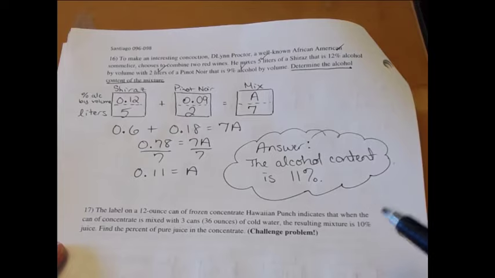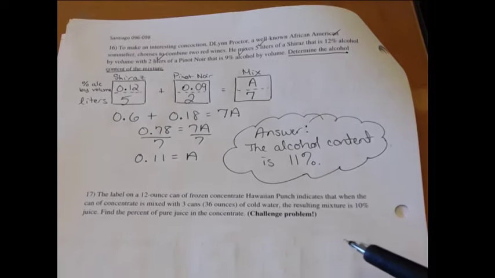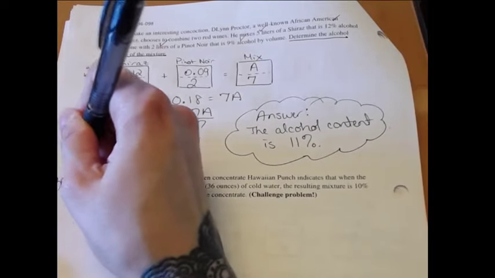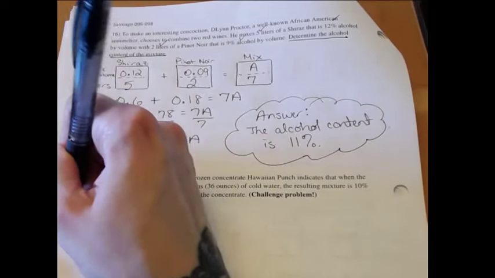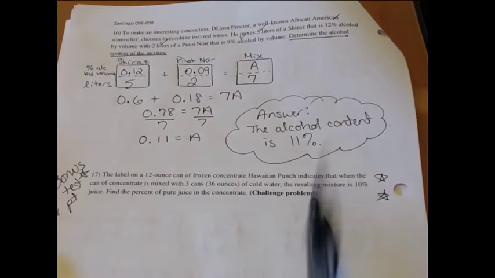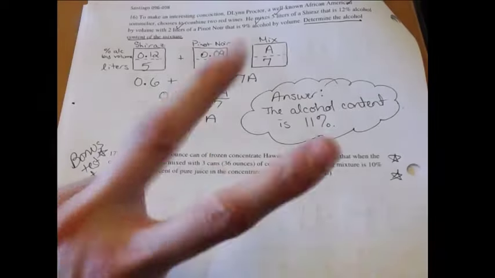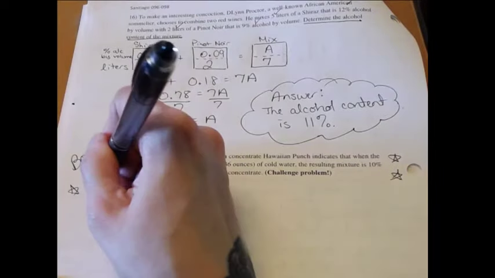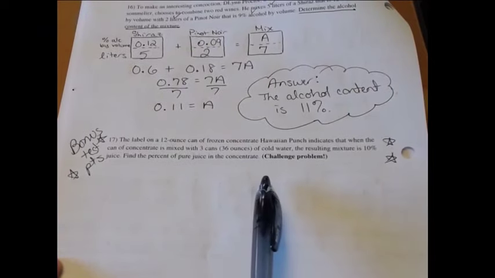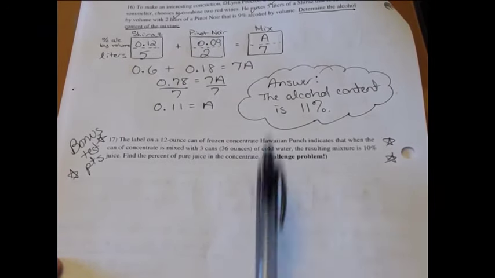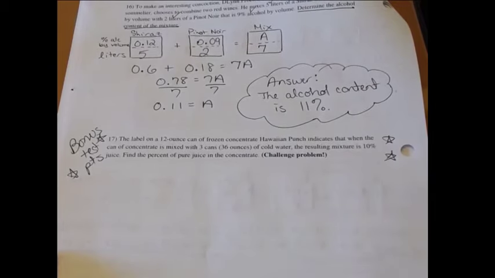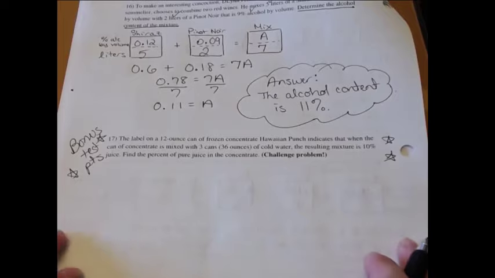That should make sense. On your own, as a challenge problem for another bonus test point, I want you to try number 17. If you get 17 correct, you will get 2 bonus test points, okay? So 2 of them if you get this correct. But I can't give you any hints. So either it's right or it's wrong. But you could submit multiple answers, okay? I'll just tell you whether or not it's right or wrong.